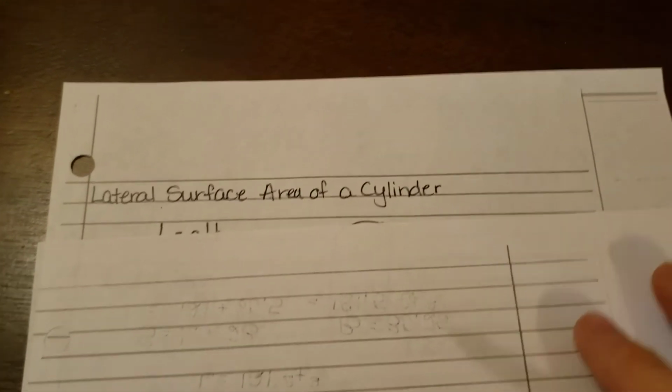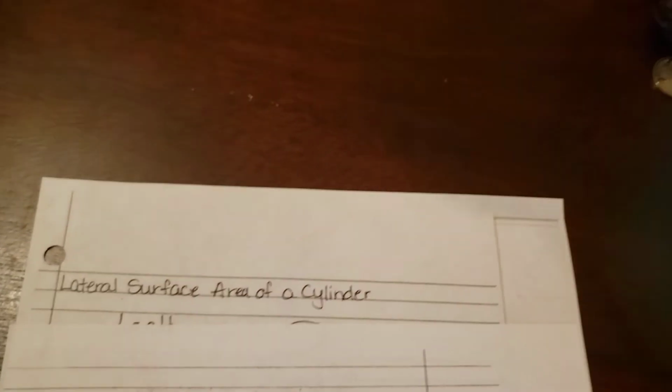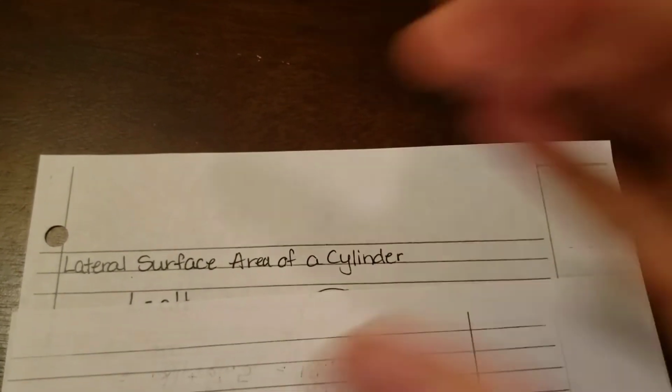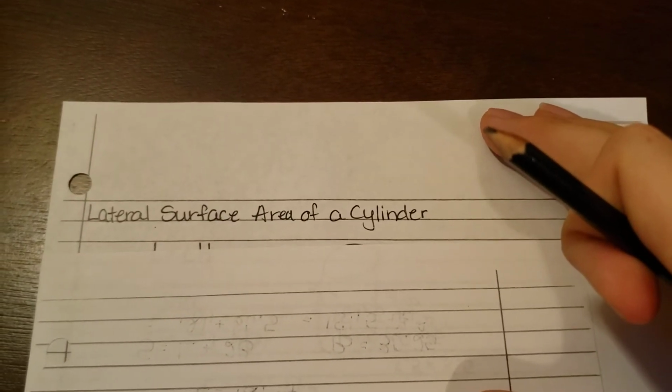Final page, because we will have to do cylinders. Now a cylinder is something like this, right? So we've got a circle that comes up kind of like a water bottle or this candle here.